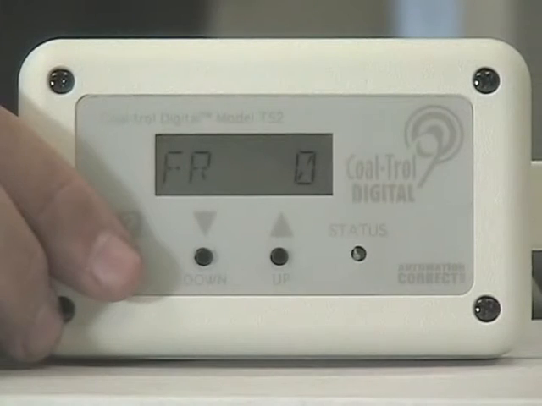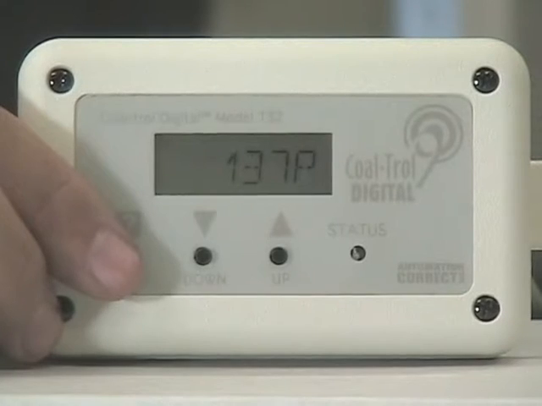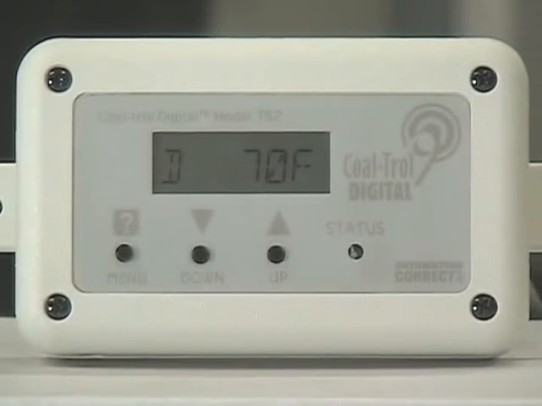To return to the round-robin display, you can press the menu button once more, or as always, it will return by itself when left alone for 30 seconds. The details of these setup options are important, but beyond the scope of this video.